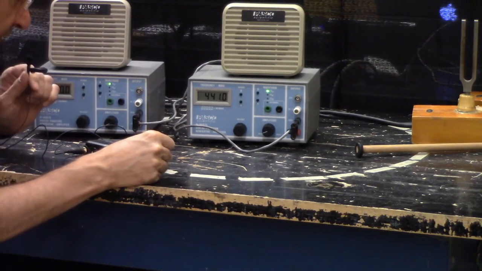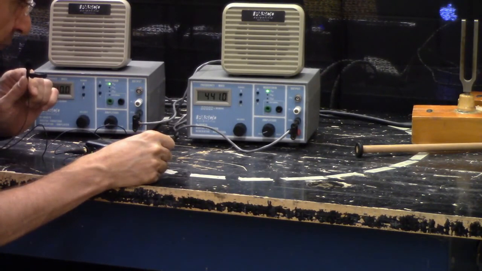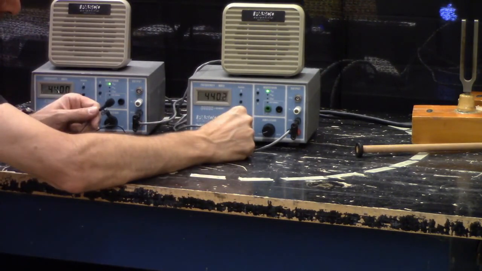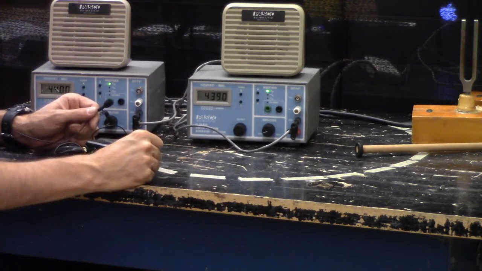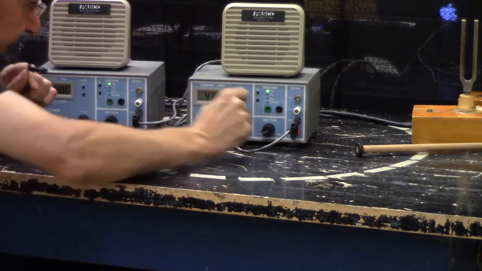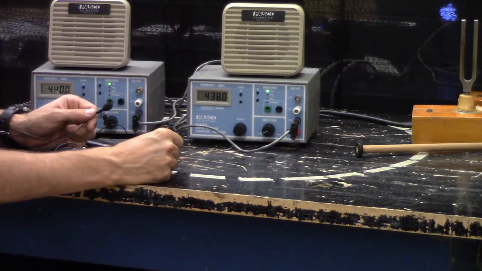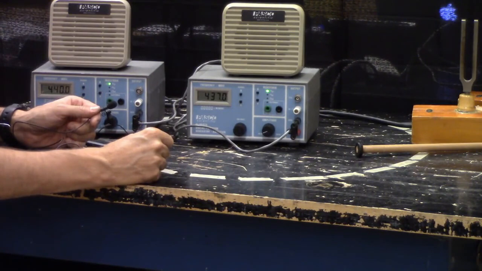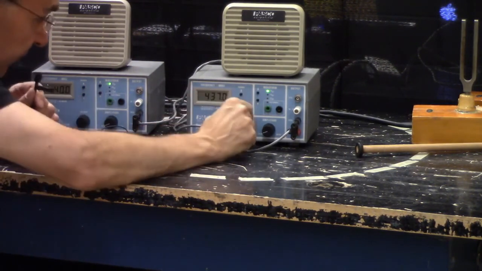Now here's something interesting. I'm going to go from 441 down to 439. Now 438. Now 437. And then 436.